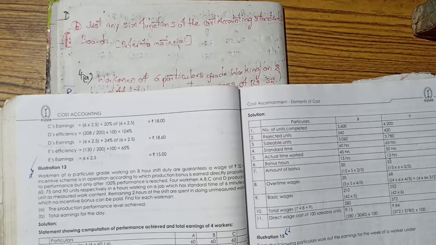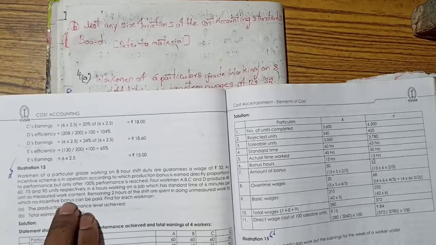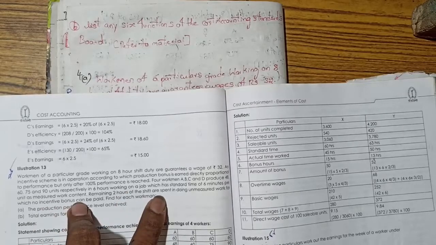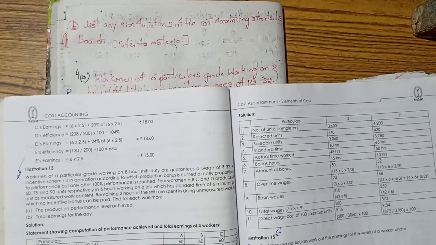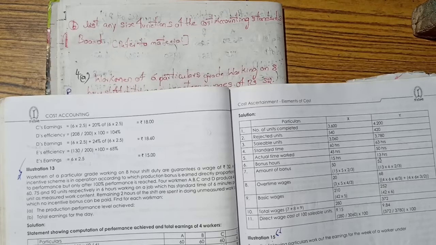Four workmen A, B, C and D produce 48, 60, 75, 90 units respectively in 6 hours, working on a job which has a standard time of 6 minutes per unit, which has measured work content. The remaining 2 hours of the shift is spent doing unmeasured work for which no incentive bonus can be paid. Find for each workman the production performance level achieved and calculate total earnings per day.